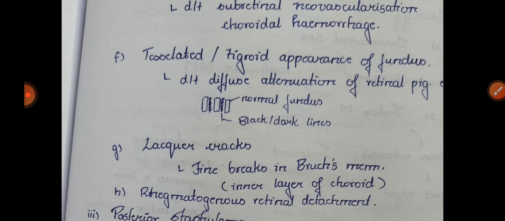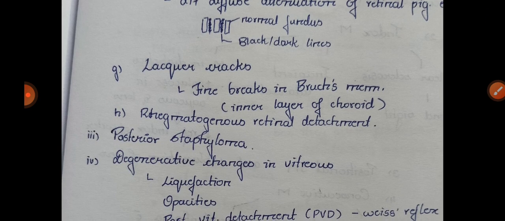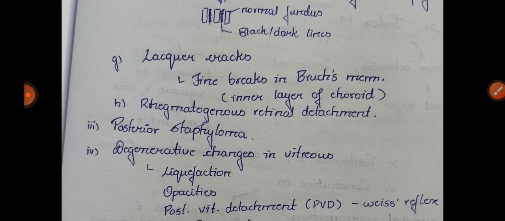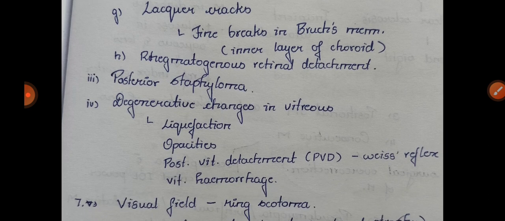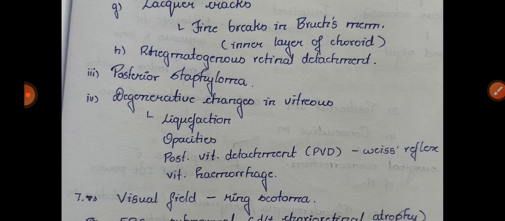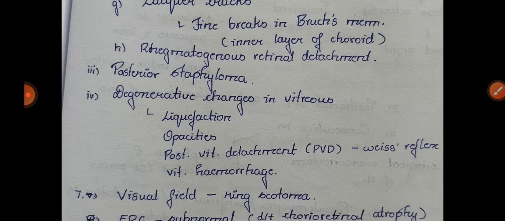Here you can see normal fundus, then dark lines, normal fundus and dark lines. You can see lacquer cracks, that is fine breaks in Bruch's membrane, the inner layer of the choroid. Myopia can also lead to rhegmatogenous retinal detachment. Others are posterior staphyloma. Now you already know staphyloma means some bulge coming outwards.